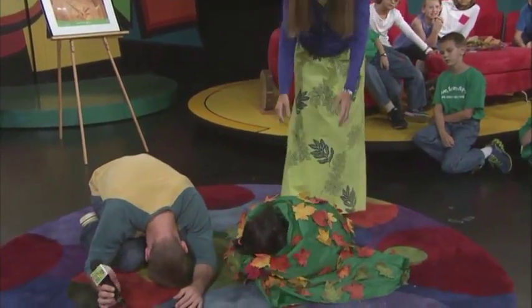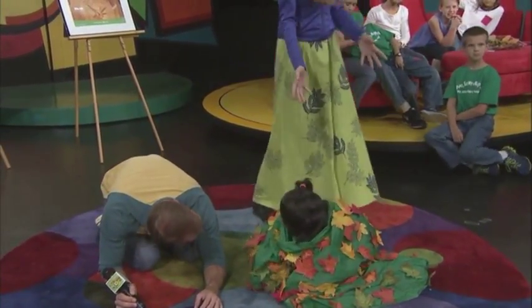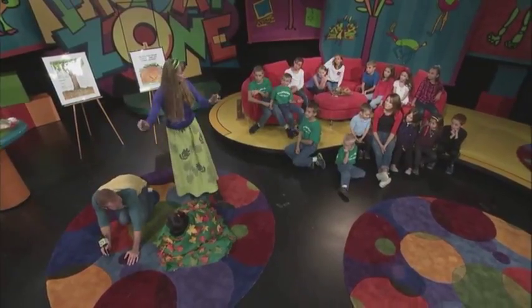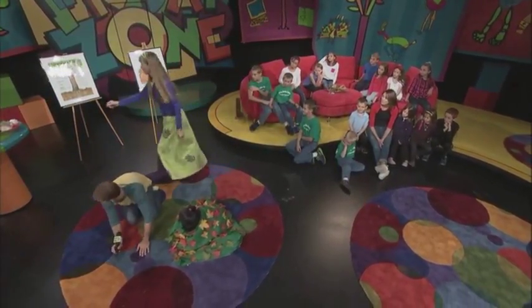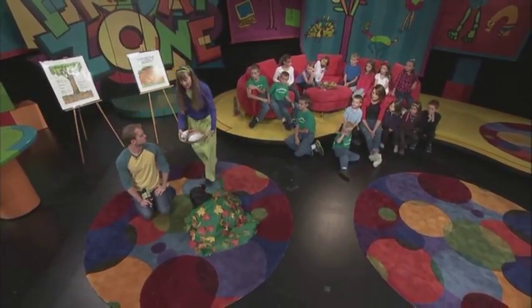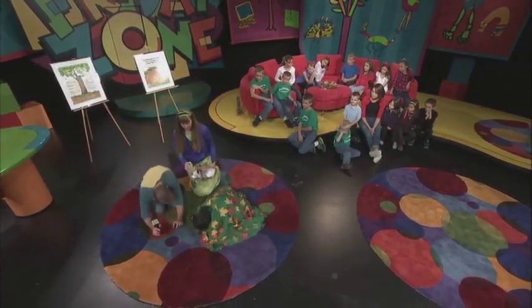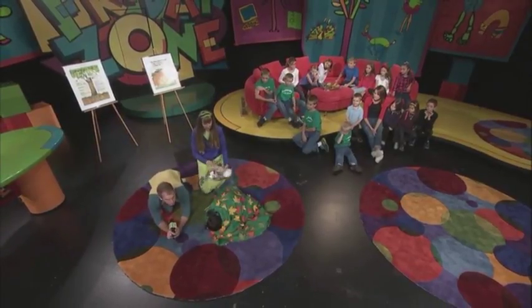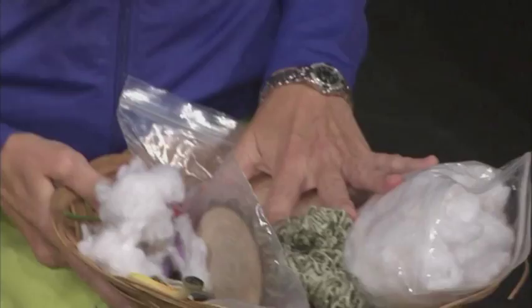There we go. Now, when that tree falls down, water falls on it, snow falls on it, right? So let's come over here and get some other things over here. Oh, and would you lay down? Lay down. You gotta be falling. Yeah, okay. Now, can I have a helper to help me put some of these things on here?